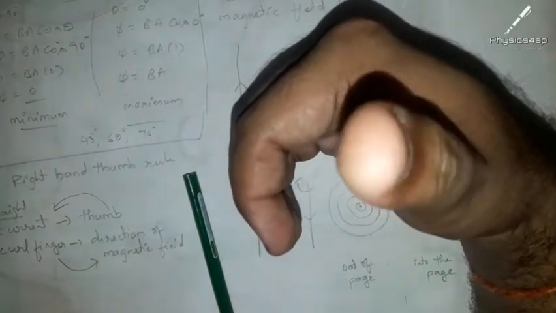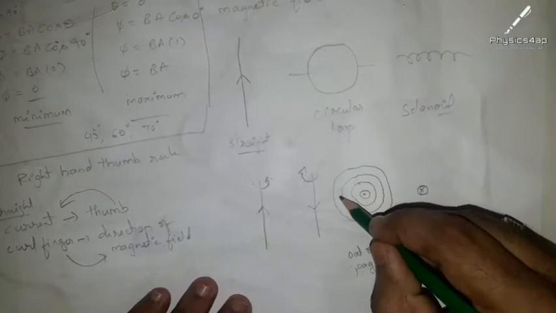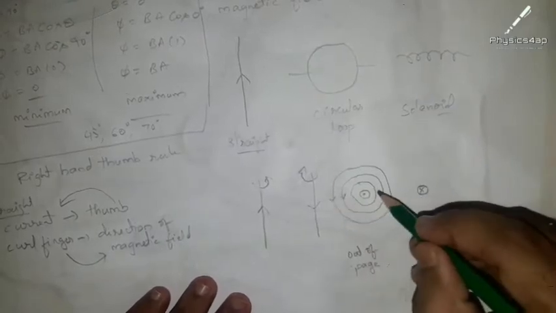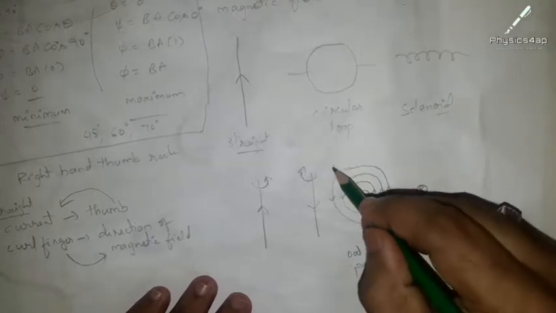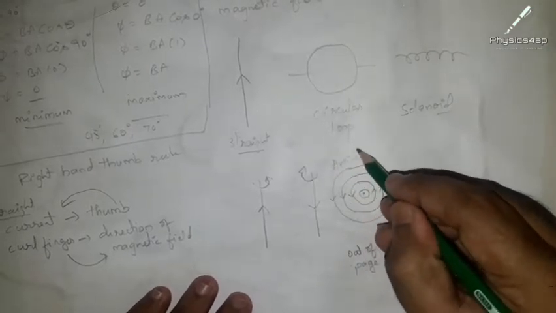As the thumb is up, it is moving in anti-clockwise direction. So we have to represent it like this. Anti-clockwise direction.